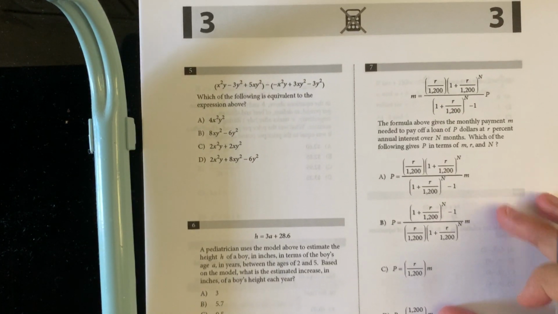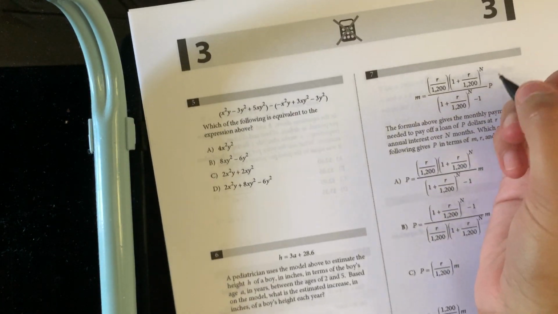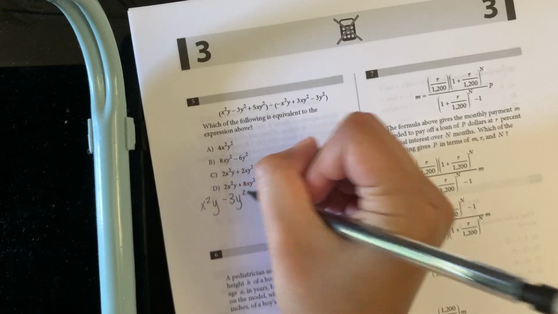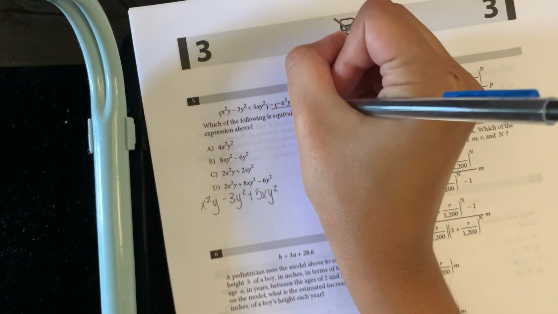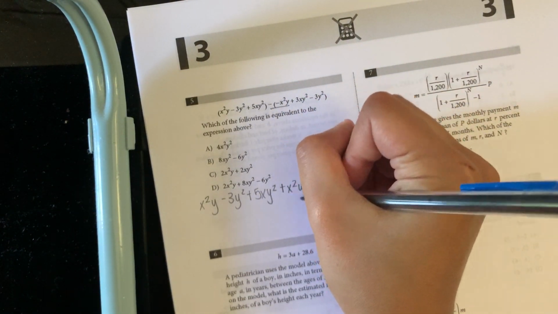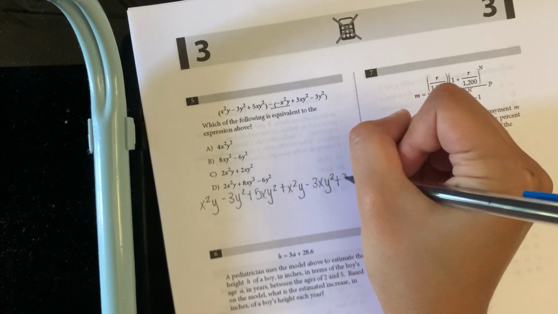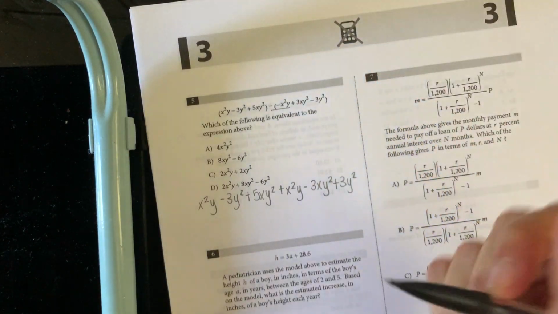So which of the following is equivalent to the expression above? So we're just going to add all of our like terms. So we have x squared y minus 3y squared plus 5xy squared. So we're going to add this because it's a minus minus. So plus x squared y minus 3xy squared plus 3y squared. Make sure to look at the double negatives and pay attention to sign.